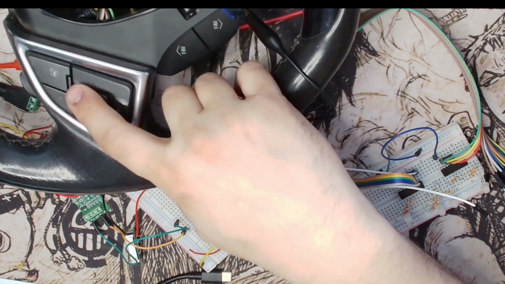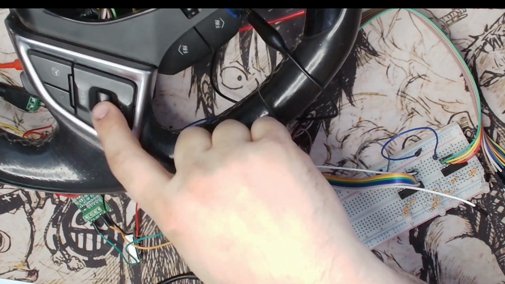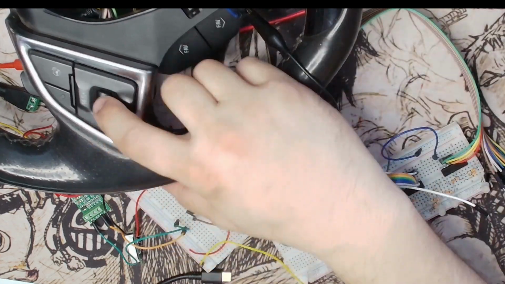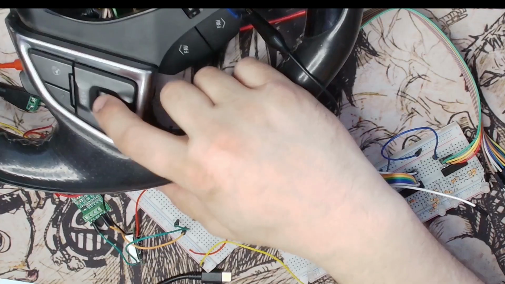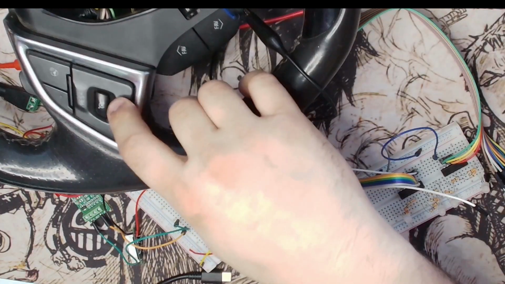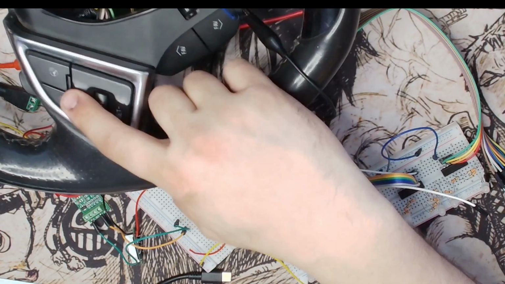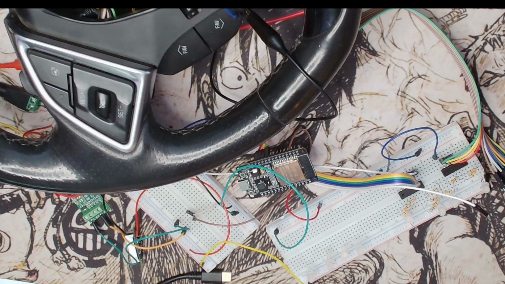Now, the thing that I would say is going against us, unfortunately, is that we don't have that toggle switch. So we're going to use the ESP32 to basically create a variable that's going to flip every time we press this on and off. And then only when this variable is set to true will these other buttons function. So that's what we're going to go ahead and work on.